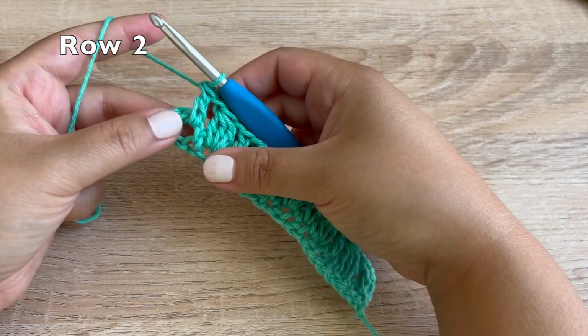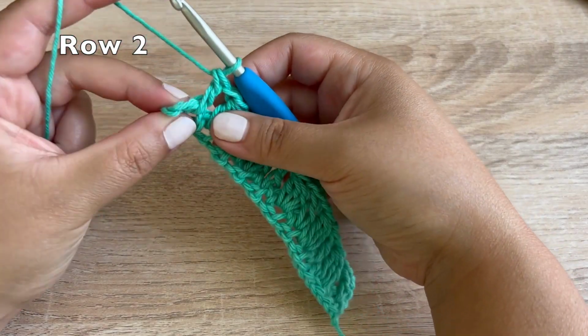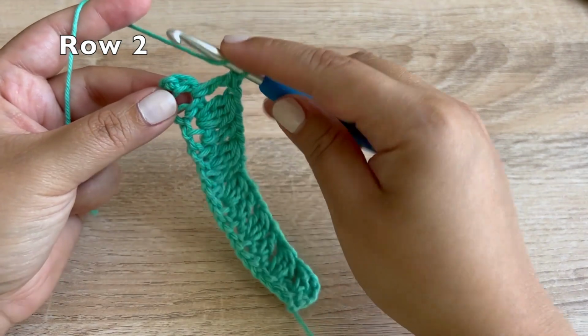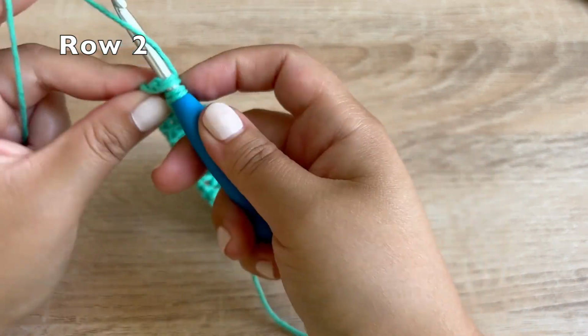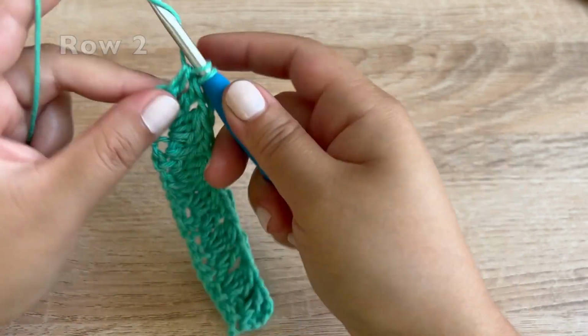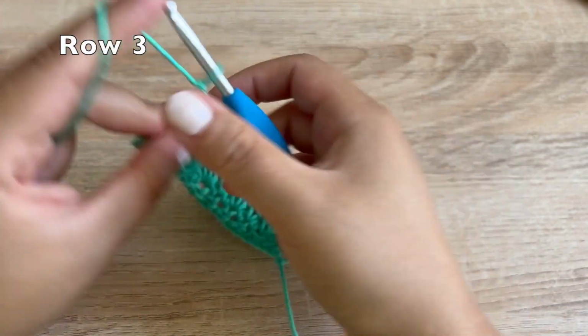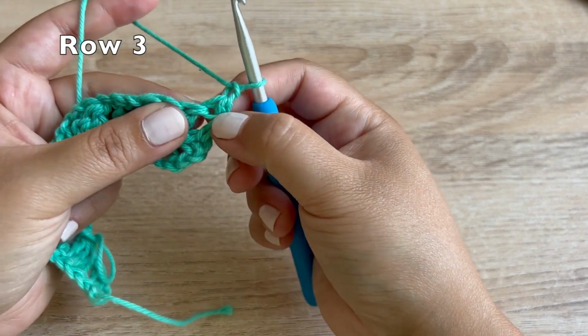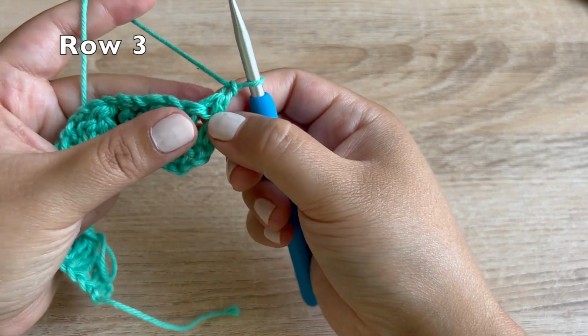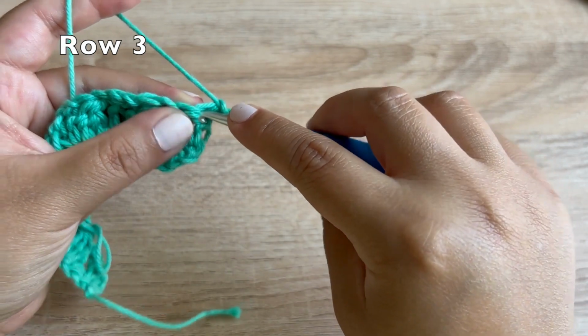Here I am at the end of row 2. You should have 1 stitch left. Go ahead and double crochet into that stitch. Chain 1, turn your work, and we are going to single crochet into that very first space here.